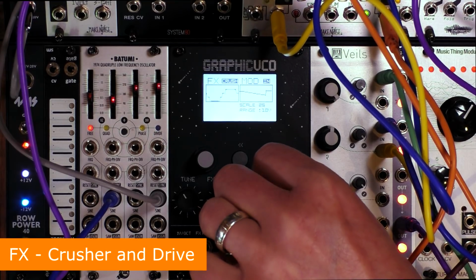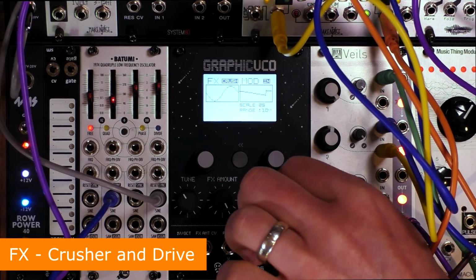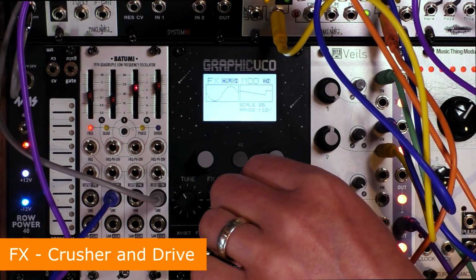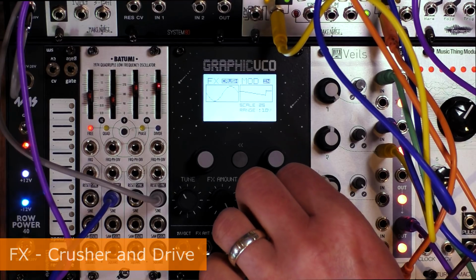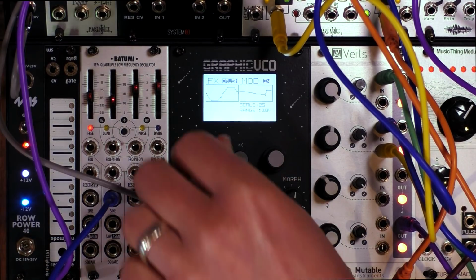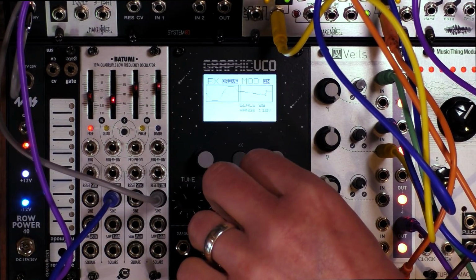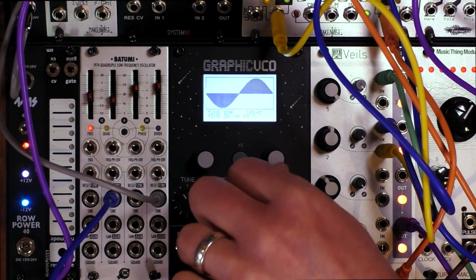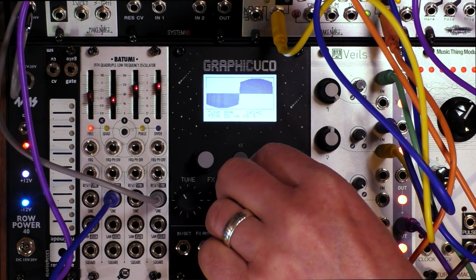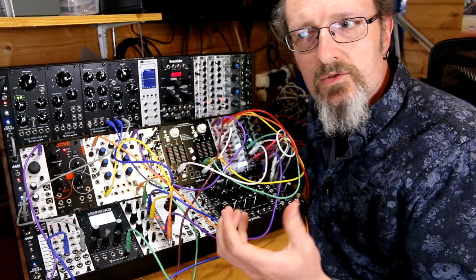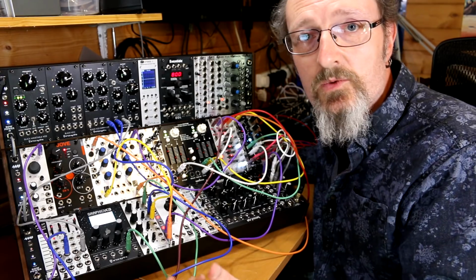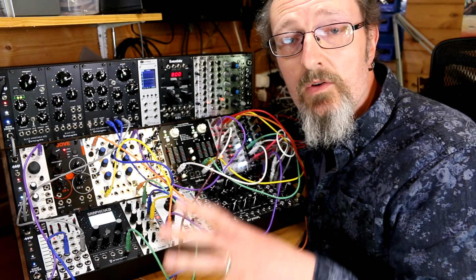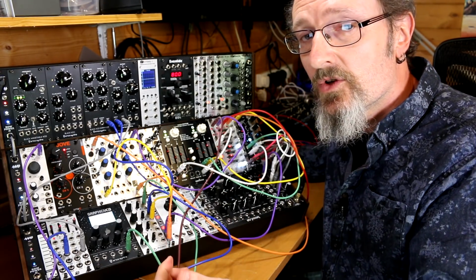Then we have a crusher, a bit crusher, just takes the edge off everything, makes it crunchy. And then finally a drive, which pushes everything square, I guess, is the idea. Now you can't use more than one effect at a time. You choose which effect you want to use and apply it to the wave. It only happens to the main oscillator, not to the sub.